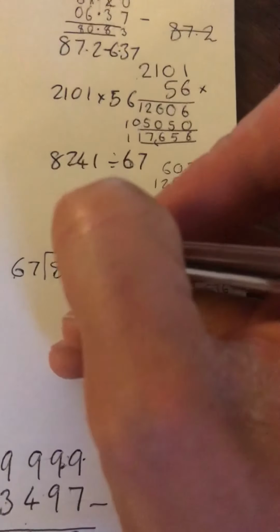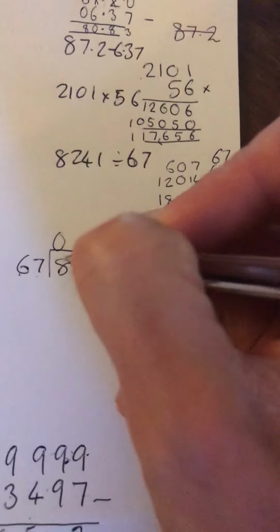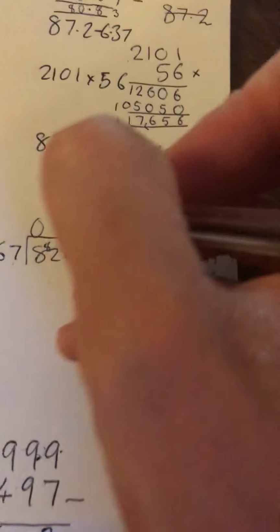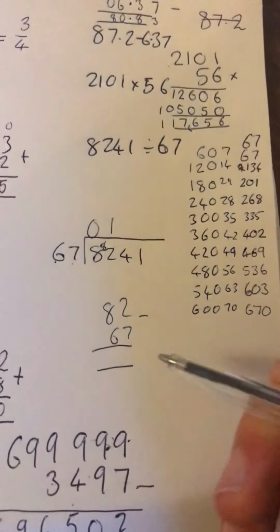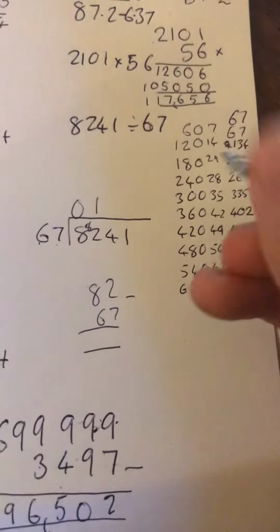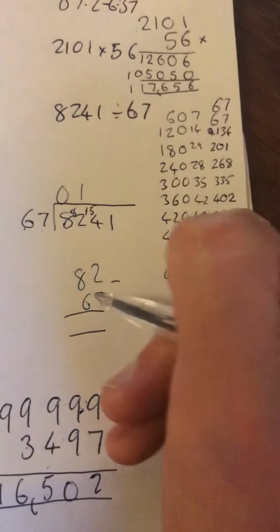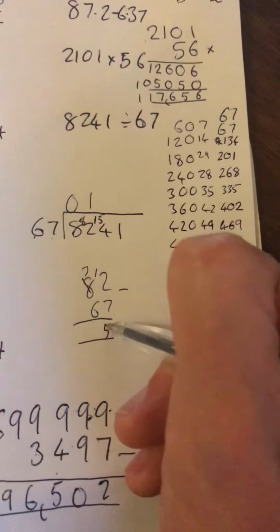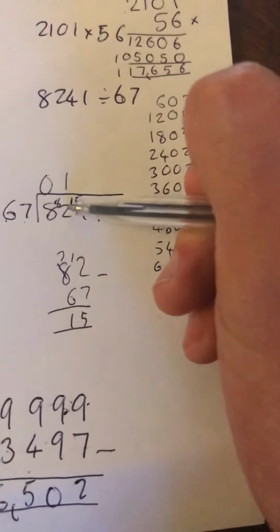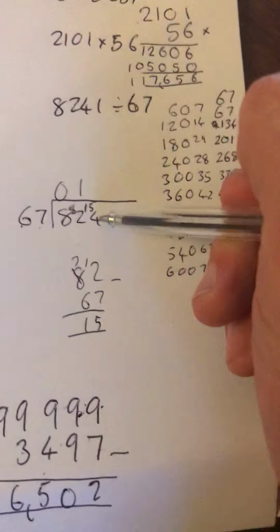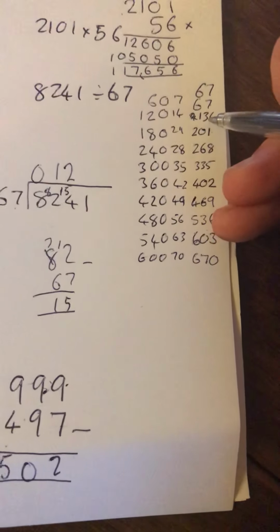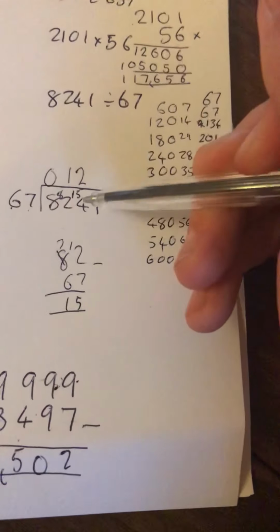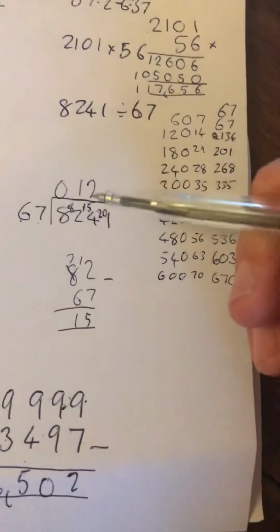How many 67s in 8? 0, remainder 8. How many 67s in 82? It's definitely just 1. This is where you might want to do a short, quick subtraction to find out the remainder to carry, or work it out mentally. I think we should get an answer of 15 as the remainder there. Let's just check. Yep, happy with that. How many 67s in 154? It must only be 2, because 3 lots, 201 is too high, so 2. And that remainder is nice and easy to work out there, because 134 to 154, I'd add 20, remainder 20.